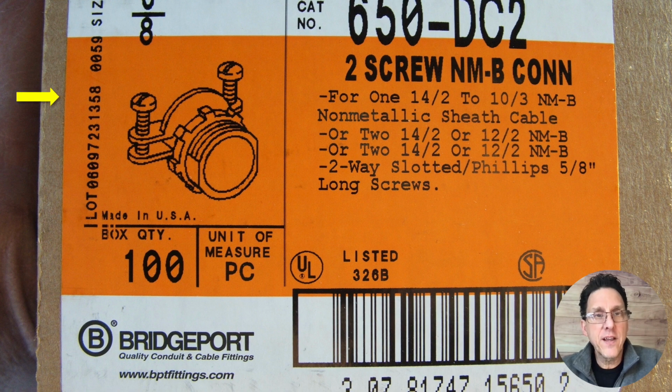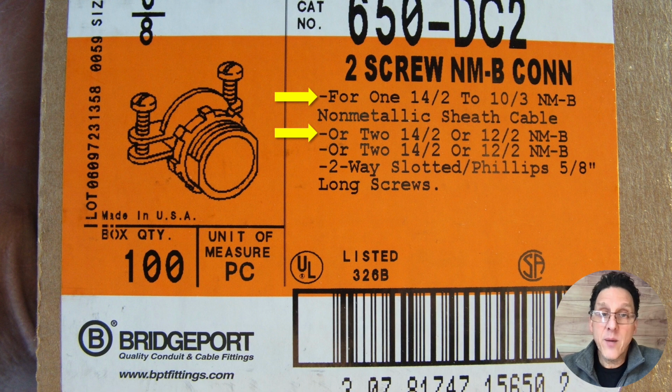Well, right on the carton it says you can use this connector with non-metallic sheath cable, a 14-2, a 12-2, all the way up to 10-3. One cable, one 14-2 all the way up to one 10-3 NM cable. But it also says you can double up. You can have two 14-2s or two 12-2 cables in that particular connector.